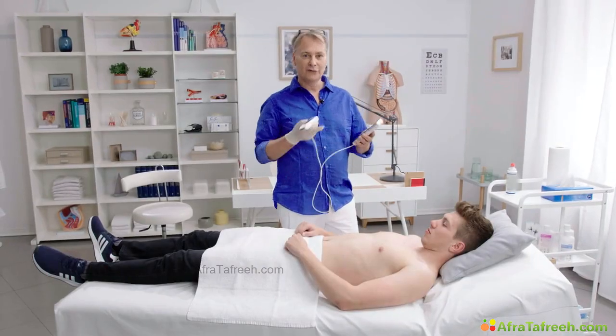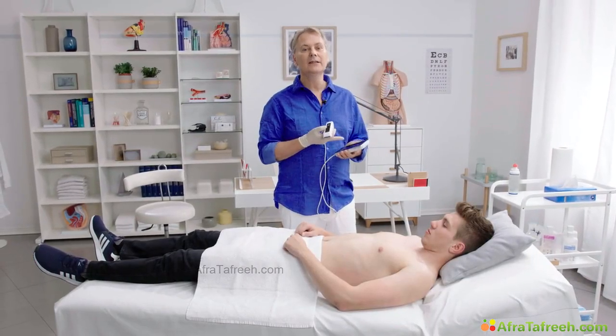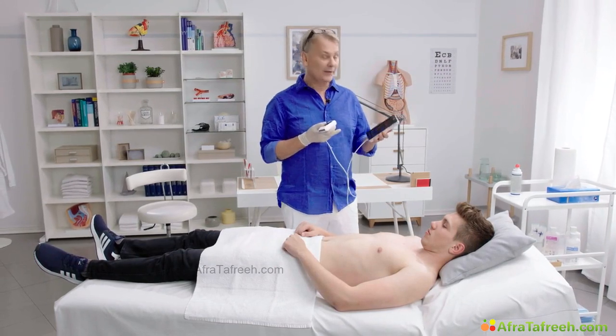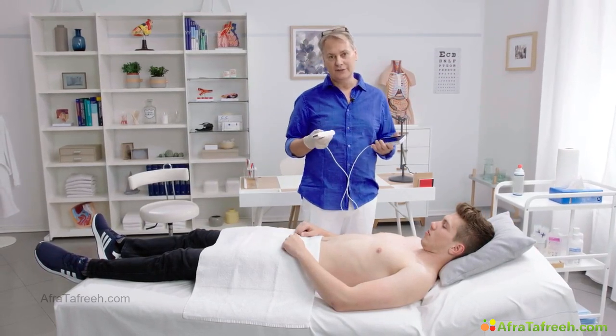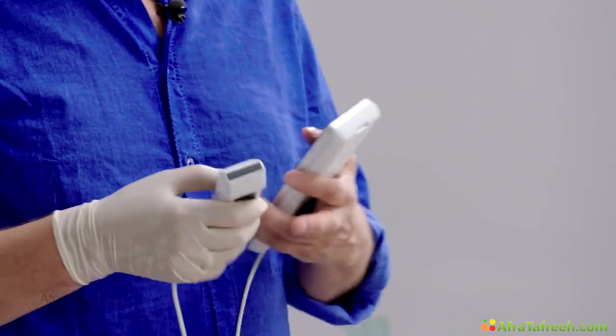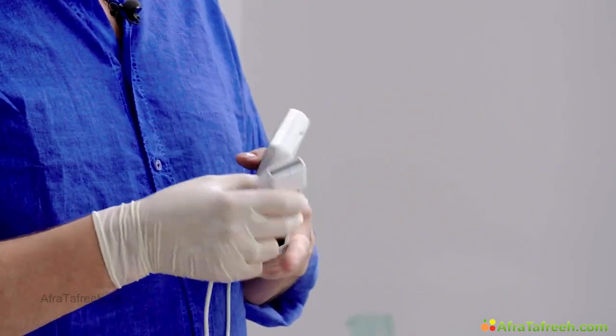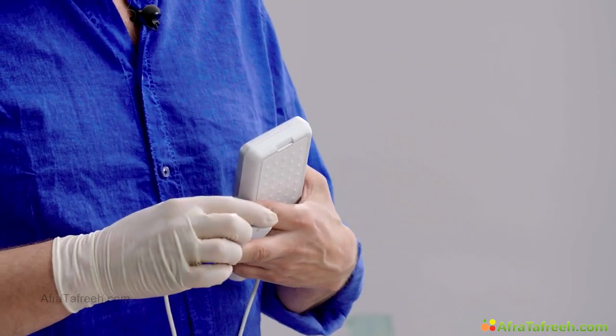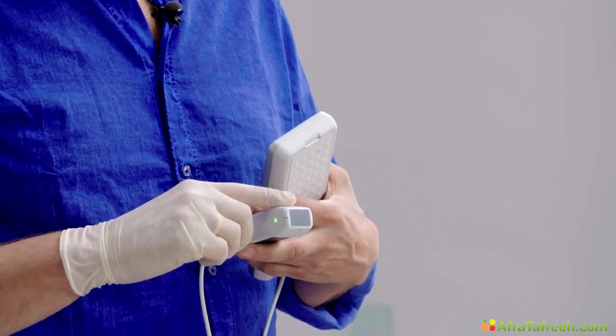Before you start imaging, the first thing you have to adjust is the setting. We need the cardiac program. Now, this specific device has two transducers in one. One is the linear probe, and the other one is the phased array probe. We'll be using the phased array probe.